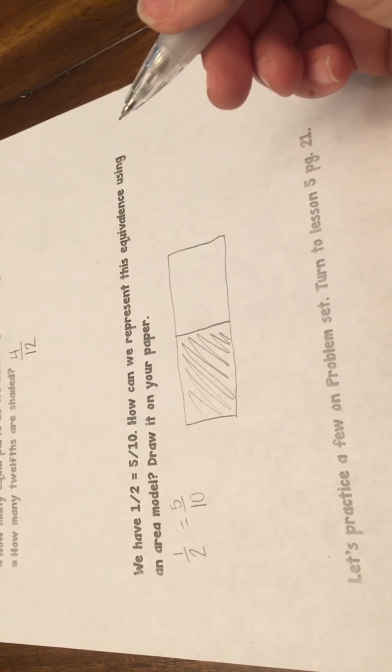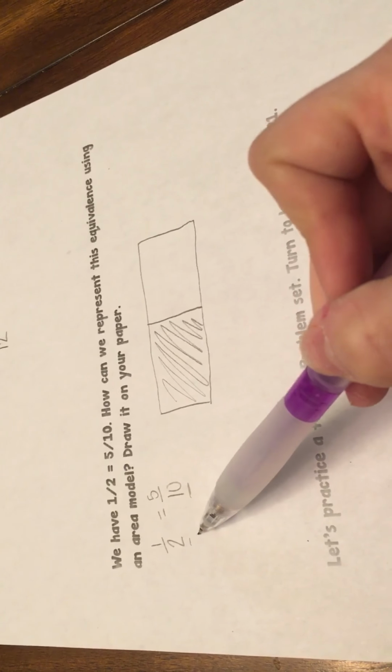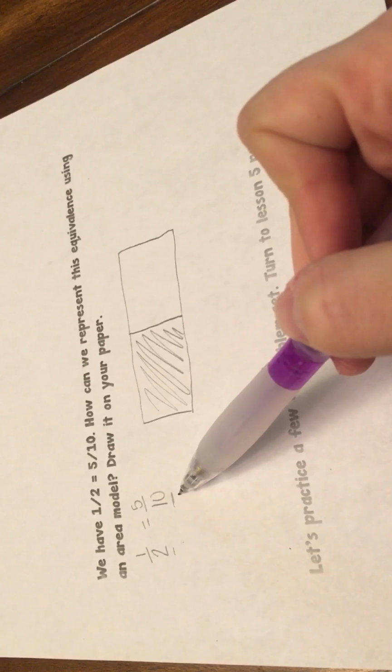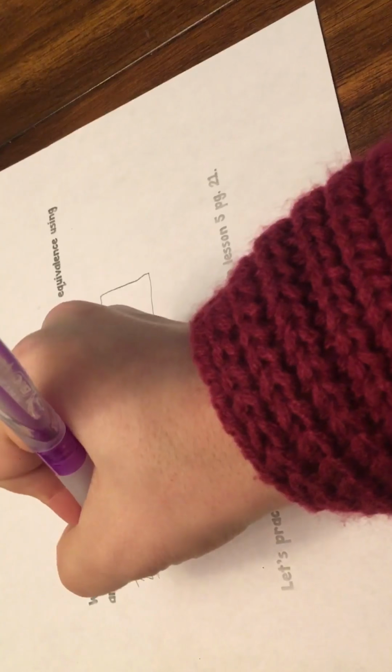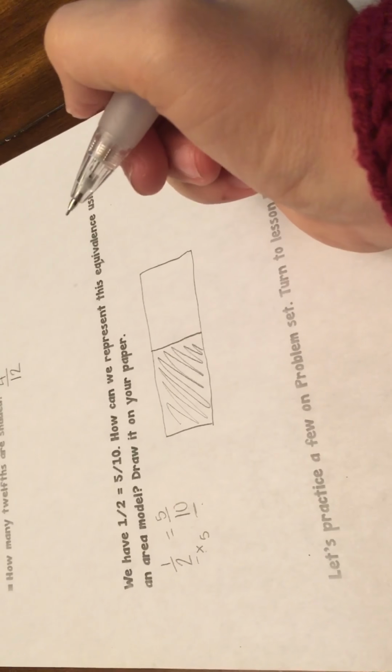And remember, you need to shade it in to show 1/2. Well, how can we change this 1/2 into 5/10? Well, again, let's look at our denominators. How can we go from 2 to 10? Well, I know that 2 times 5 gives me 10. So that means I need 5 rows, which means I need 4 lines.